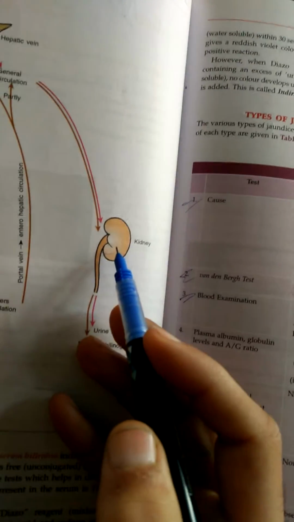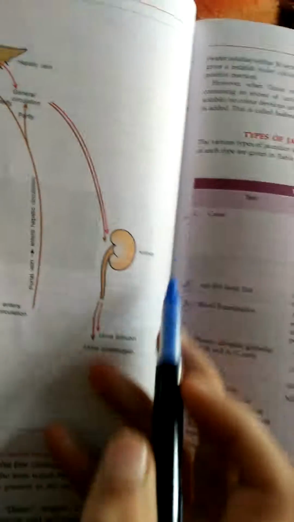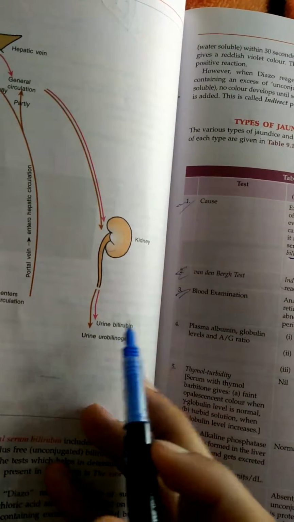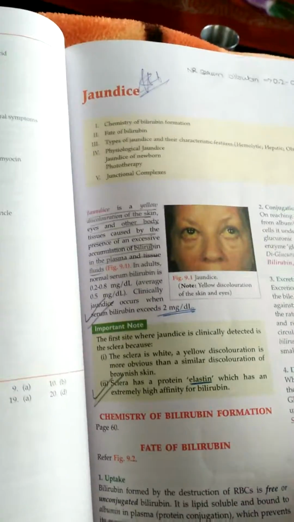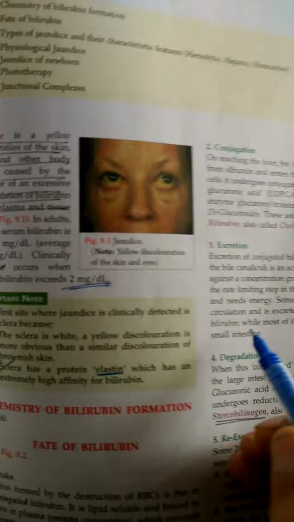Some of it escapes into the general circulation and is excreted by the kidneys as urine bilirubin. Okay, as urine bilirubin. See here, urine bilirubin.